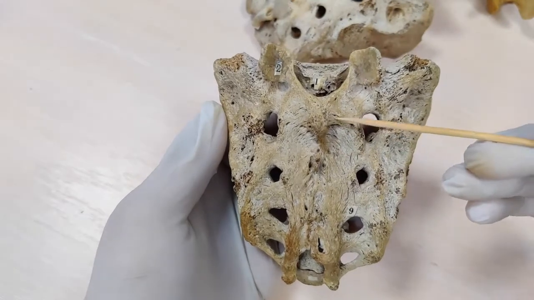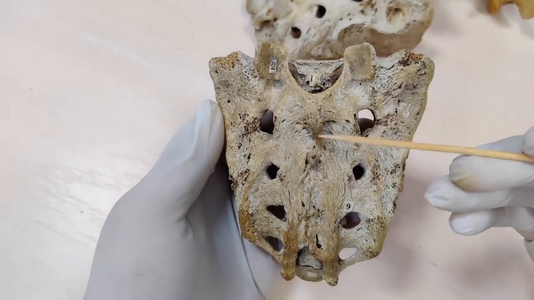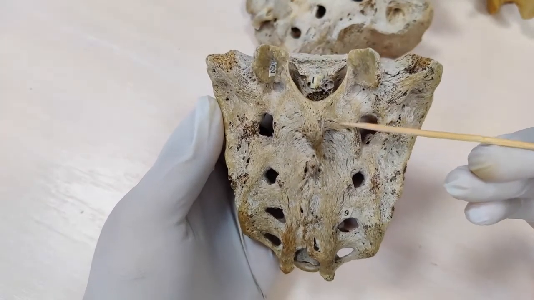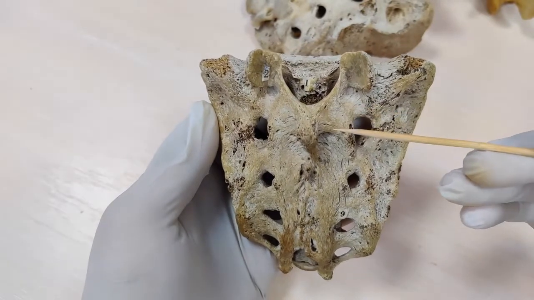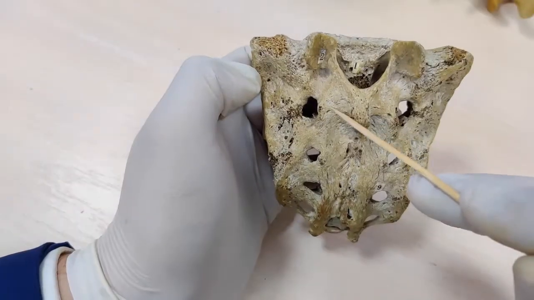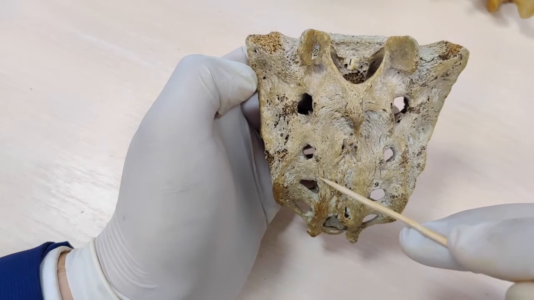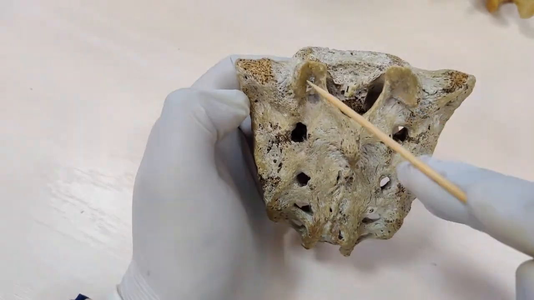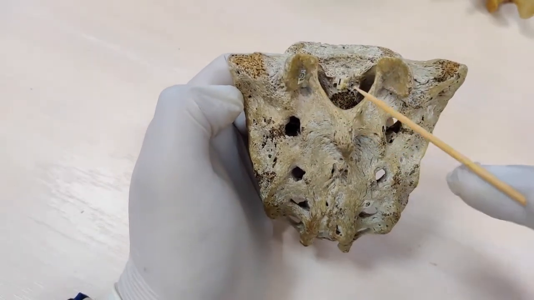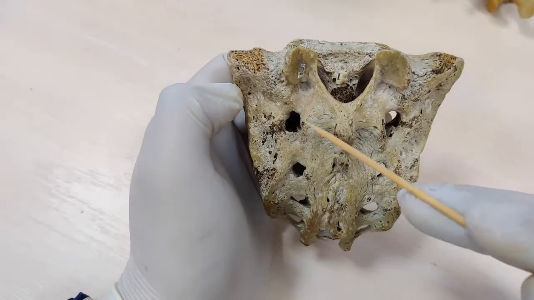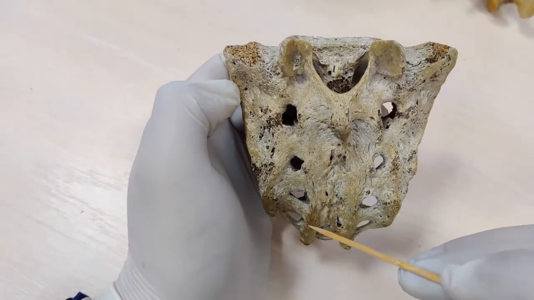Lateral to the median crest, the posterior surface is formed by fused laminae. Lateral to the laminae and in line with the superior articular processes of the 1st sacral vertebra, there are 4 articular tubercles.